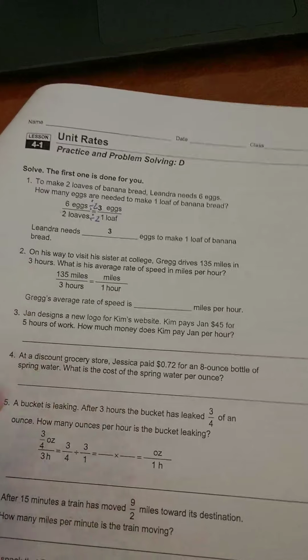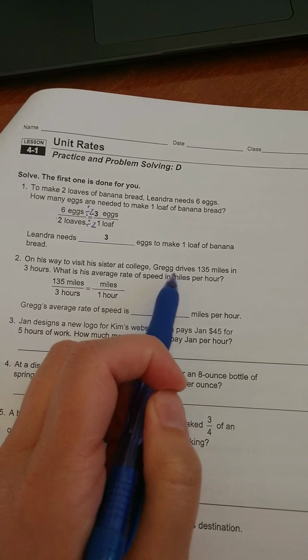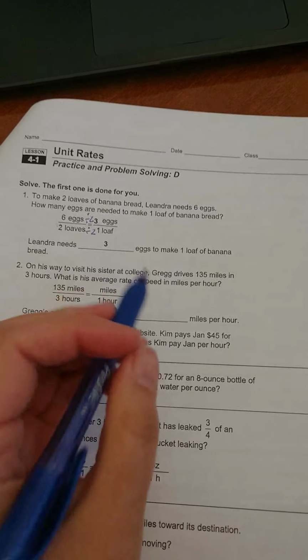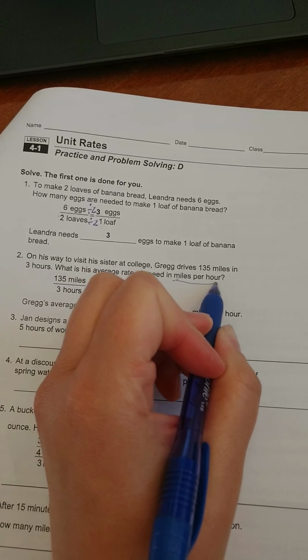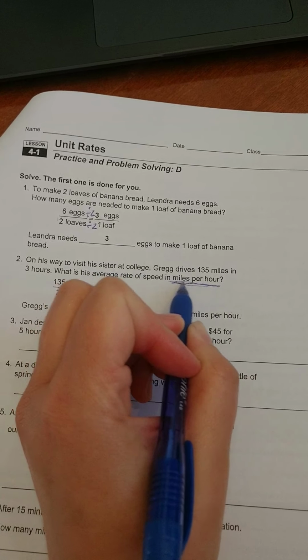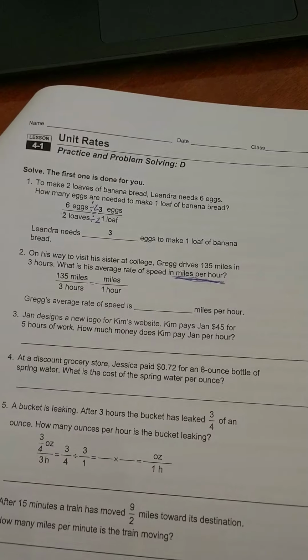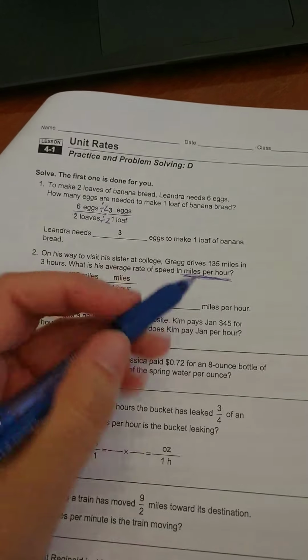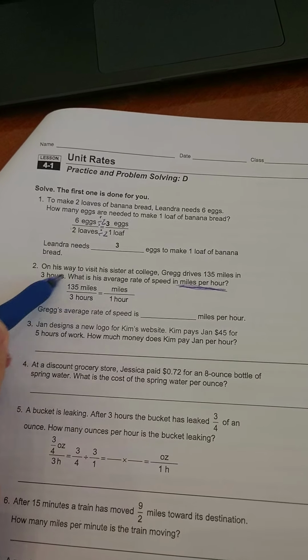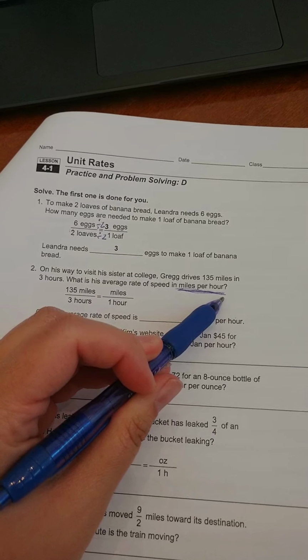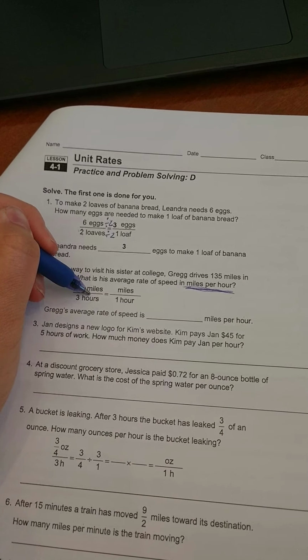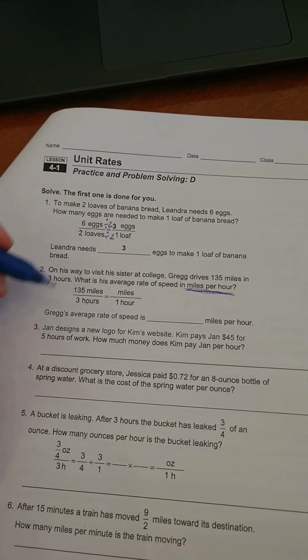Okay, so it says here, Greg drives 135 miles in 3 hours. We're comparing miles per hour. With these word problems, you always want to seek out the key terms, okay? In order to figure out how to write the ratio form, it says miles per hour. So what do we have here? Miles per hour. Then we just fill it in with the numbers.